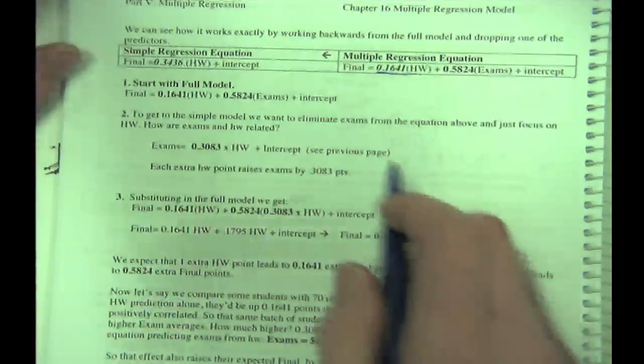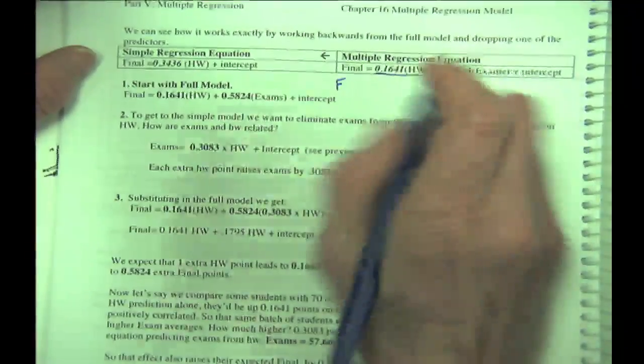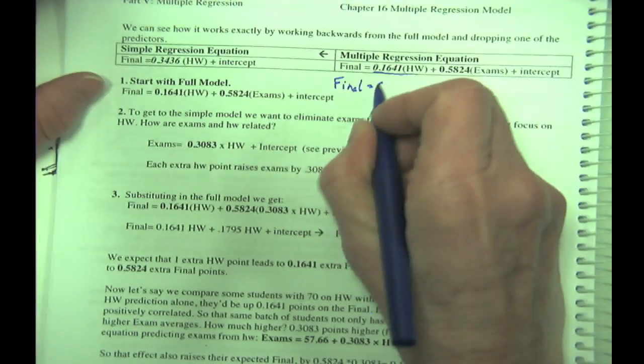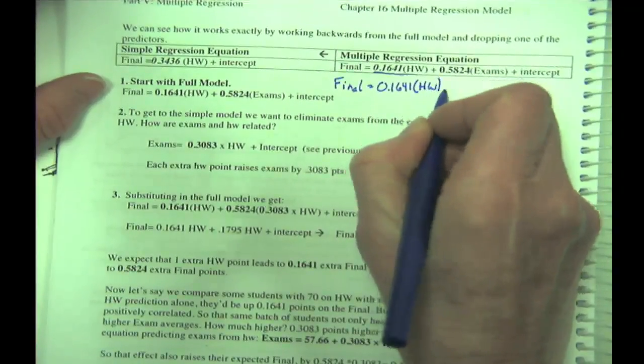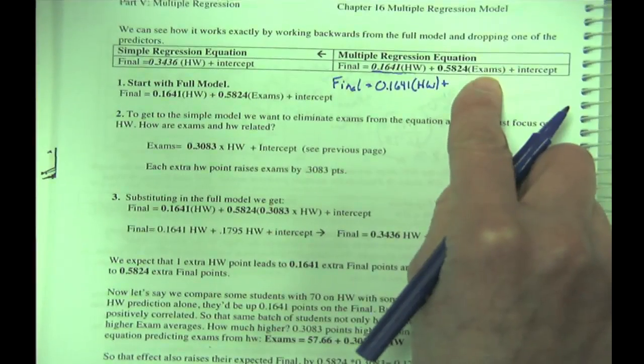Well, so what do we want to do here? We want to express this only in terms of homework, right? I want to get from here to here. So this is already expressed in terms of homework. That's good. Now, is there any way I can change this to an expression in homework? Can I?